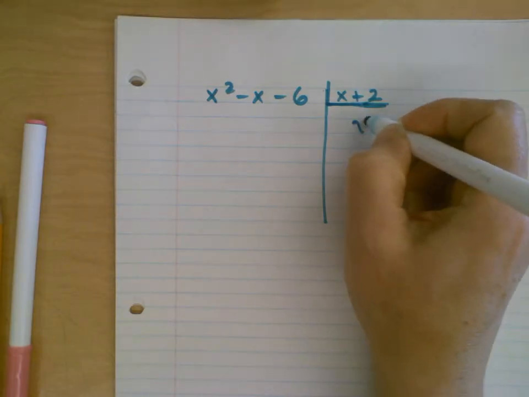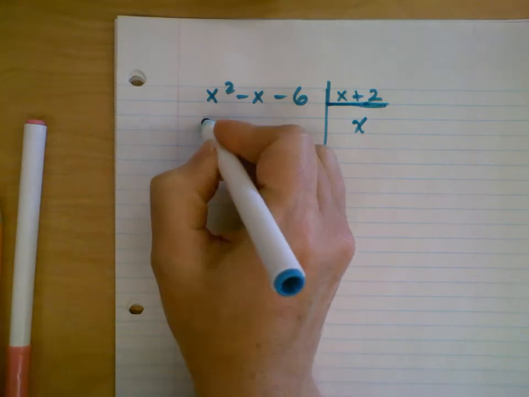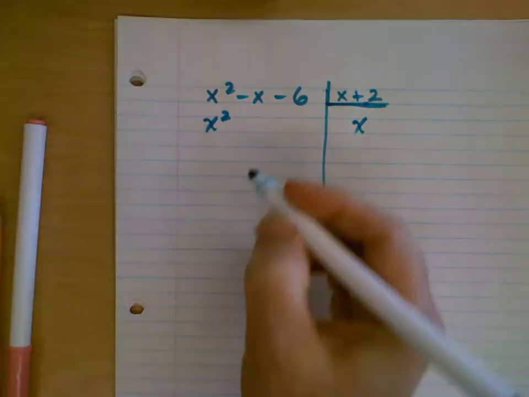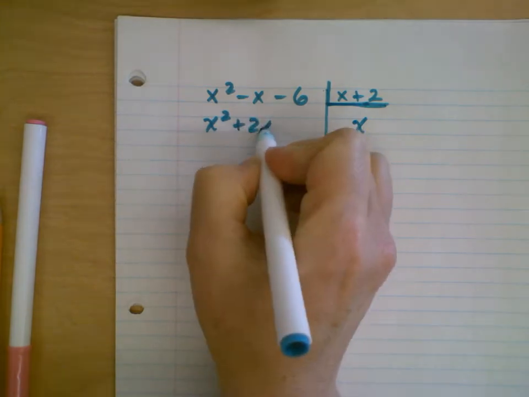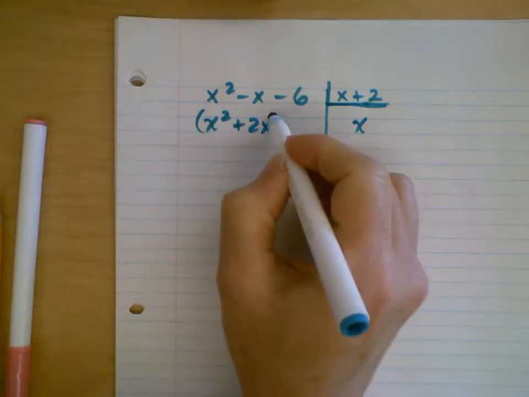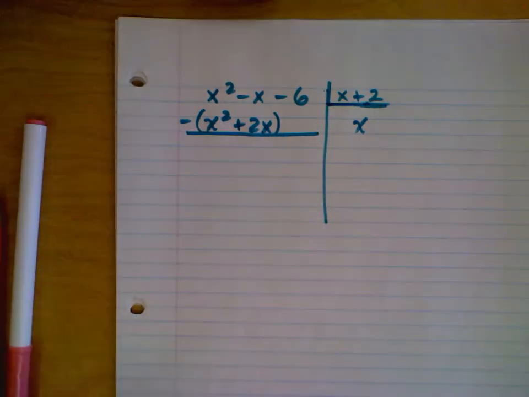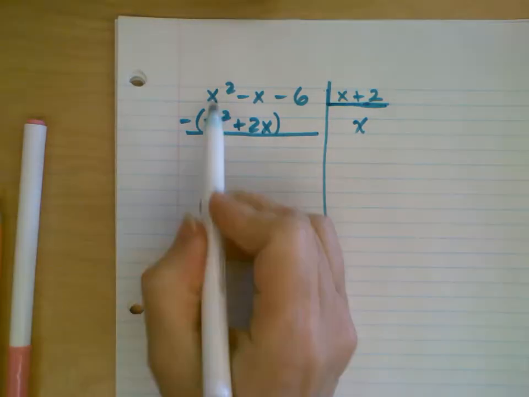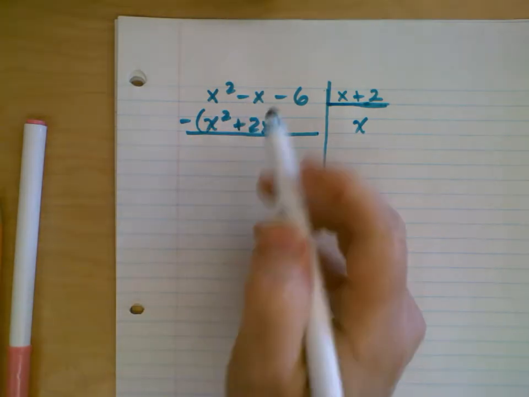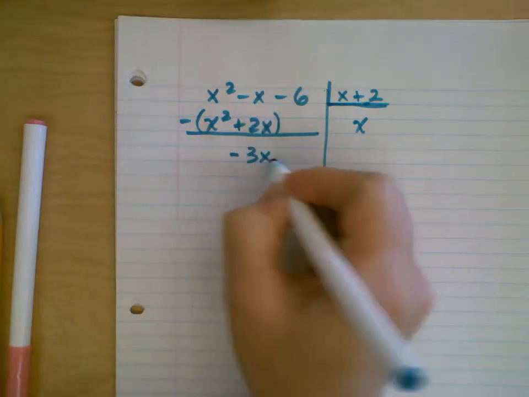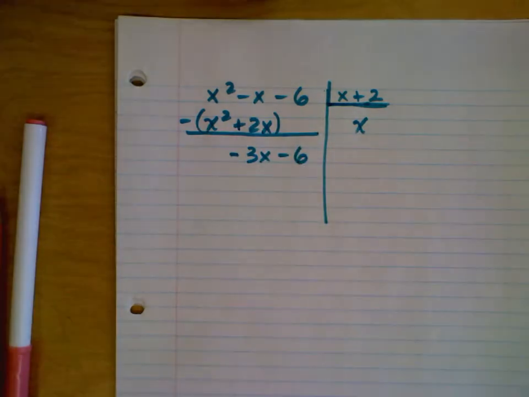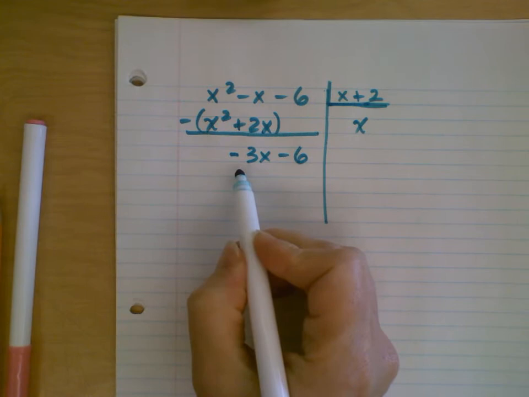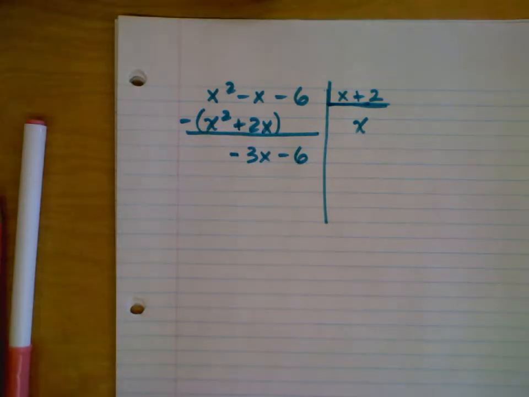If I take x times x plus 2, that's going to create that first term, plus 2x. Subtract it from the trinomial that you were given to start with. First term's eliminated. Negative x minus 2x, that's negative 3x. Drop down the minus 6, because that was left over. So here's my remainder at this point, minus 3x minus 6. So it's a partial division. I've divided x groups of x plus 2 away from my original total, and this is what I have left. This is my remainder at this point.